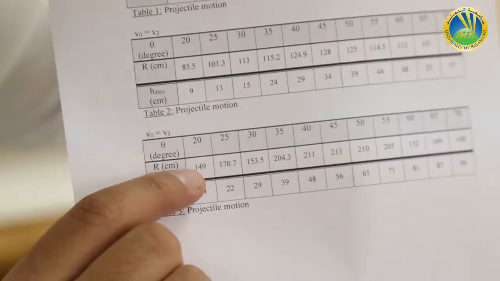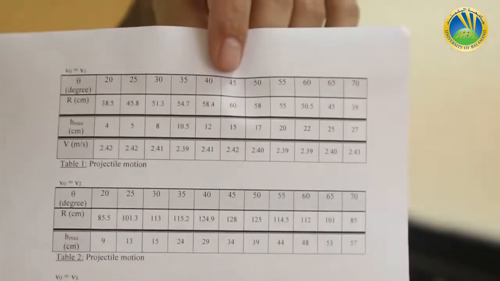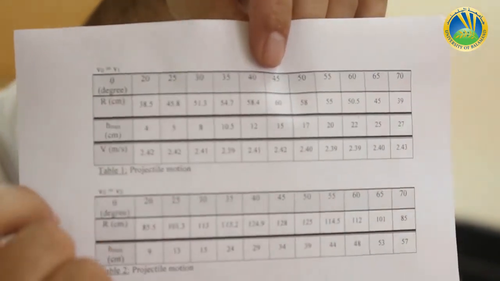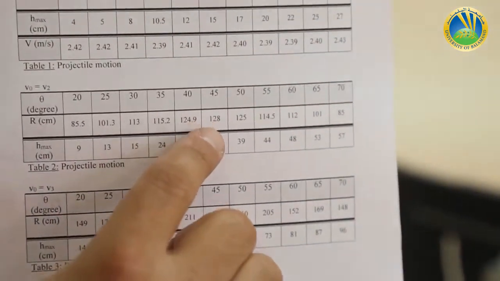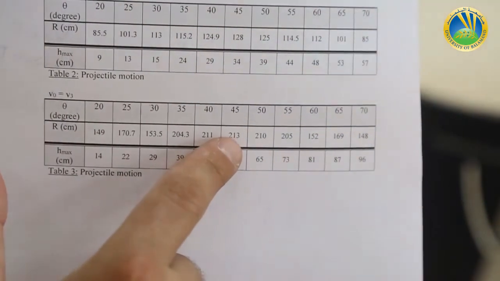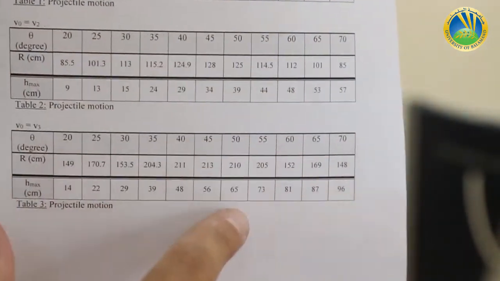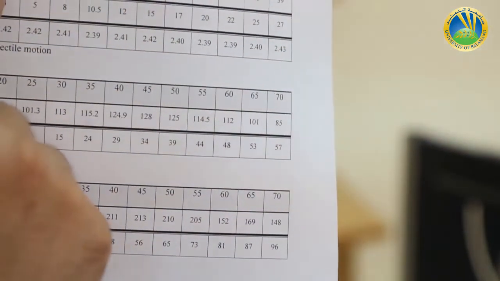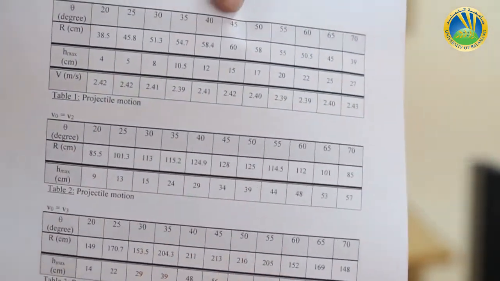If we compare another value at 45, which is the higher range at the corresponding velocity, for V1, we have a range of 60. However, for V2, we have a range of 128, and for V3, we have a range of 213 centimeters. So as you can see, by comparing the values of range in each table, we see that the values are increasing for the similar angle, since the velocity is increasing.